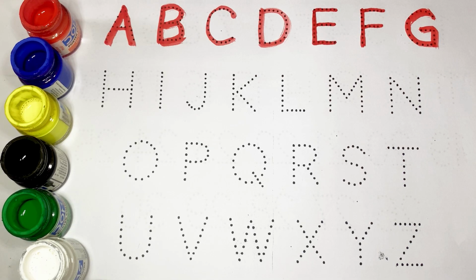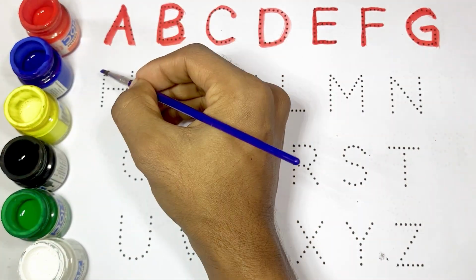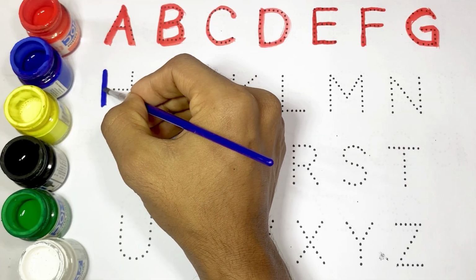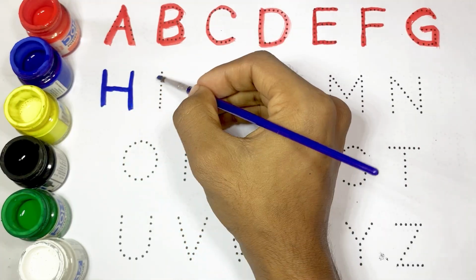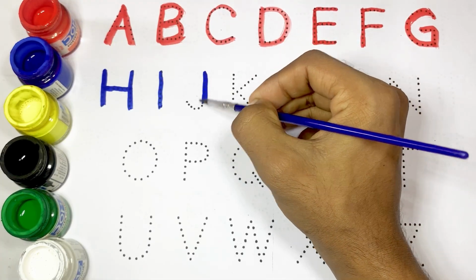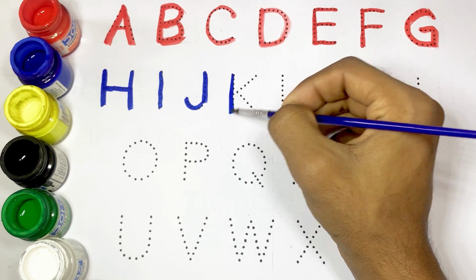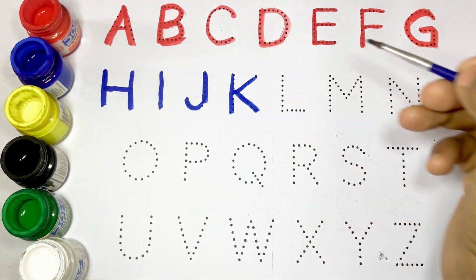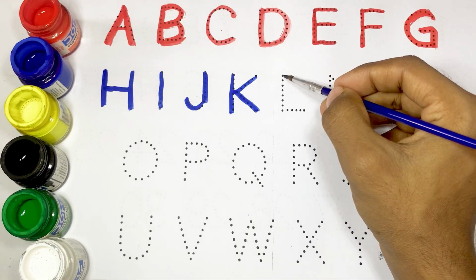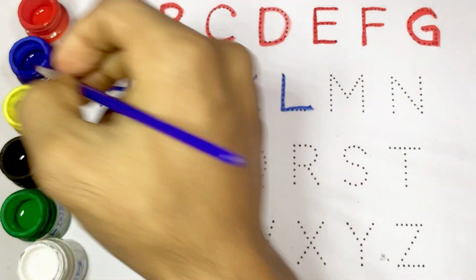Kids, now H. H for hand, H for helicopter, and use blue color. I for ice, I for ice cream. J, J for joker, J for jackfruit. K, K for kite, K for king. L, L for lion, L for lemon.